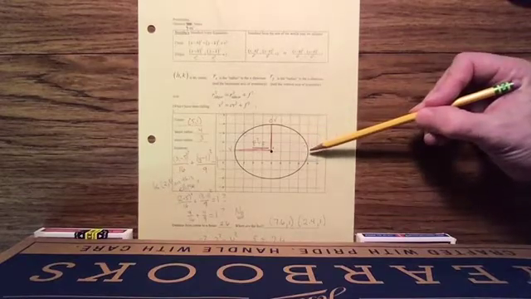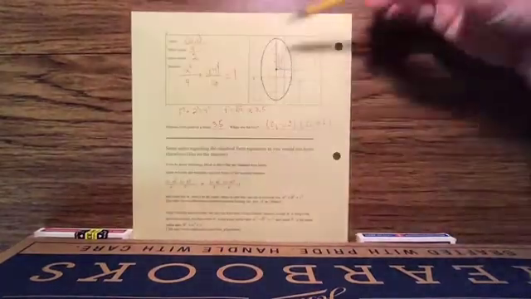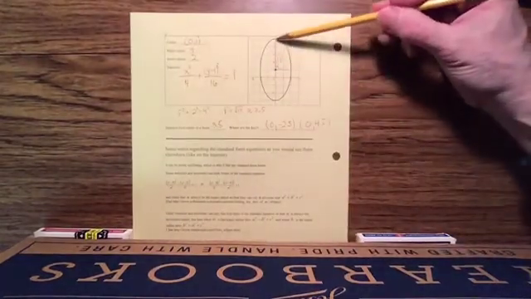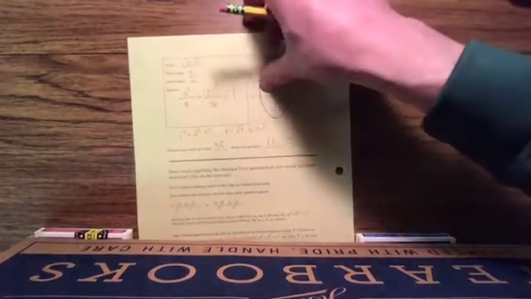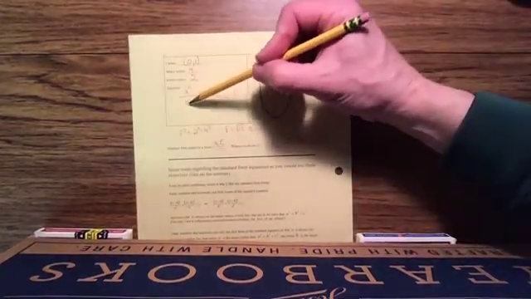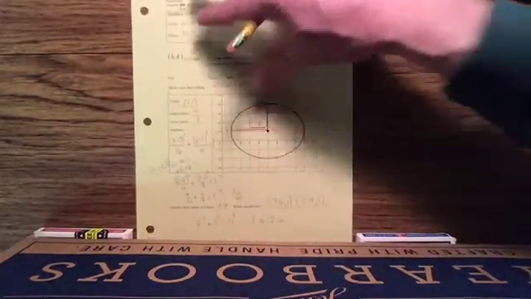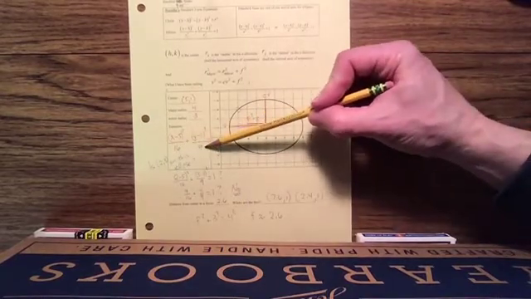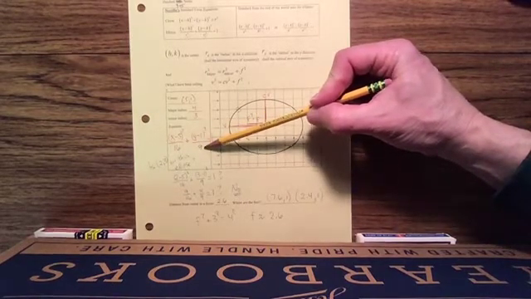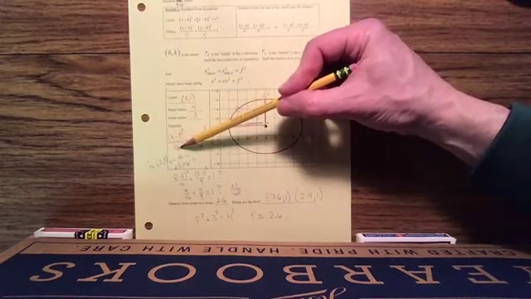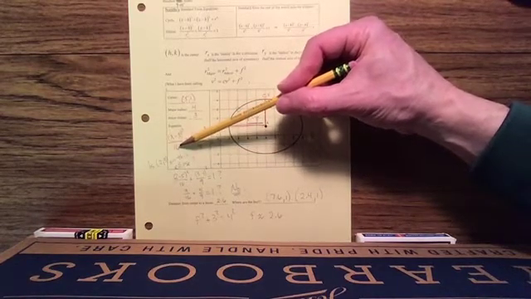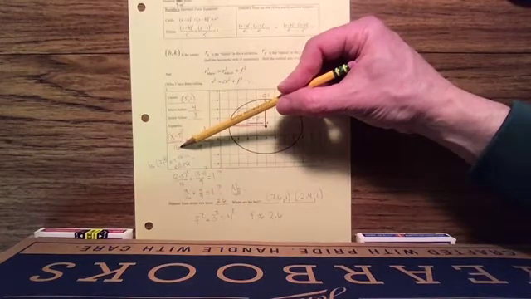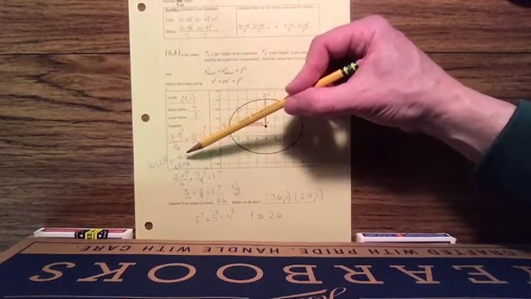The x radius is longer than the y radius, but sometimes the x radius will be shorter than the y radius. So sometimes the denominator under x will be smaller than the denominator under the y, and sometimes the denominator under the x term will be larger than the denominator under the y. Okay? But what's under the x is always the radius in the x. I think that makes so much sense that it's not hard to remember. Okay?